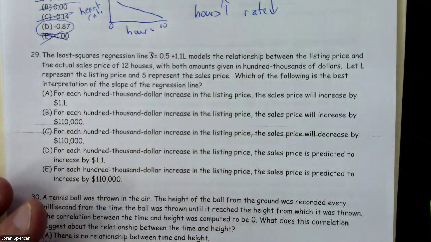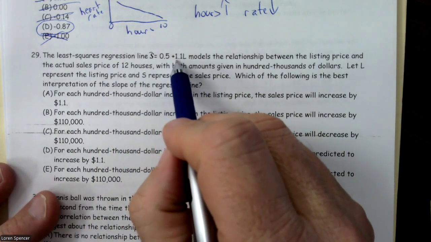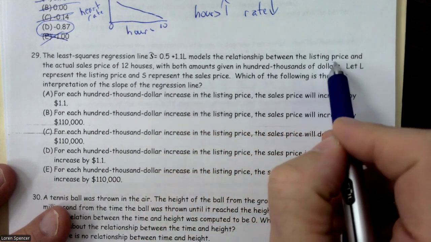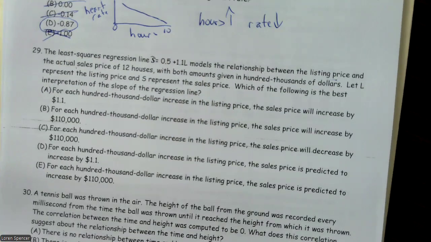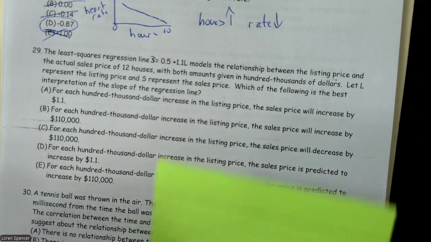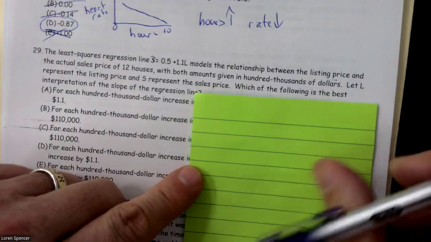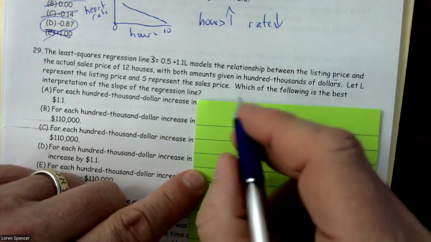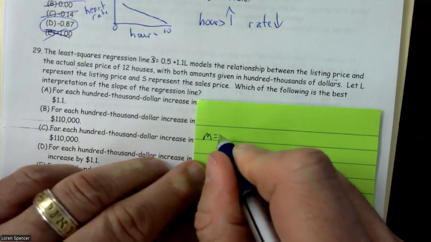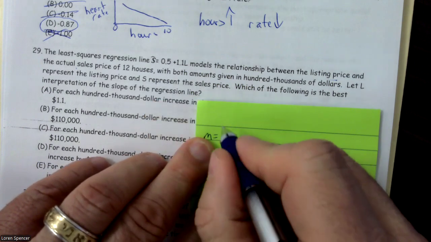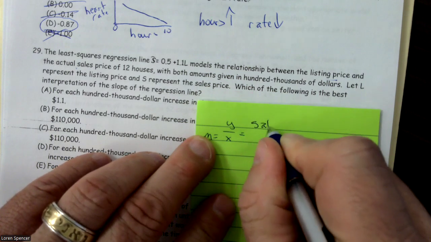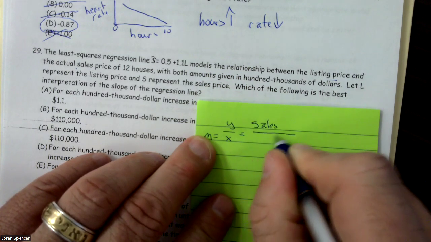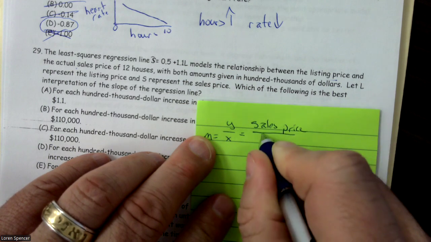All right. 29. The least squares regression line, S hat equals 0.5 plus 1.1 L, models the relationship between the listing and the actual sales price. All right, so please remember that when we're doing this, and they're going to ask about the slope, which of the following is the best interpretation of the slope? Well, our slope, or B, is going to equal, remember it's always Y over X. So in this case, sales price over listing price.